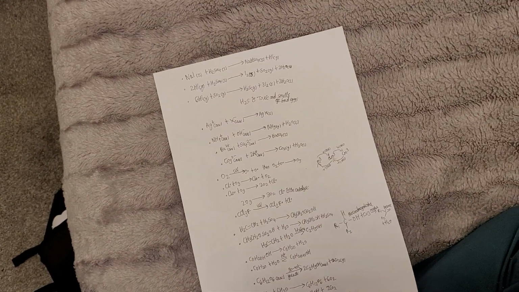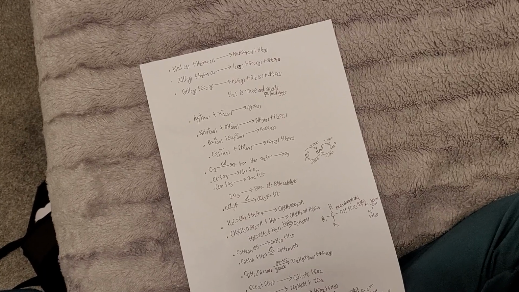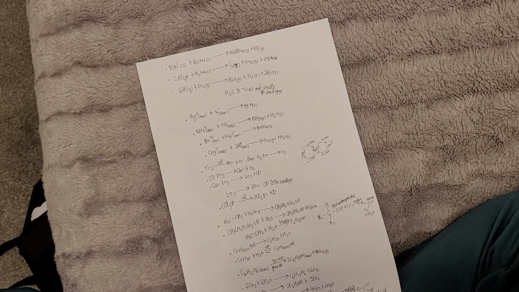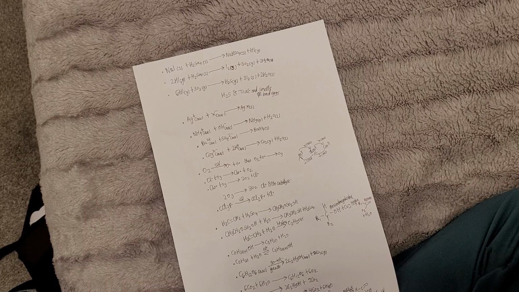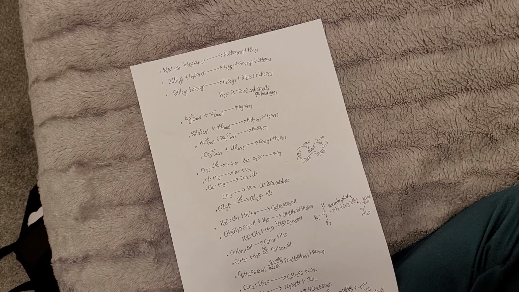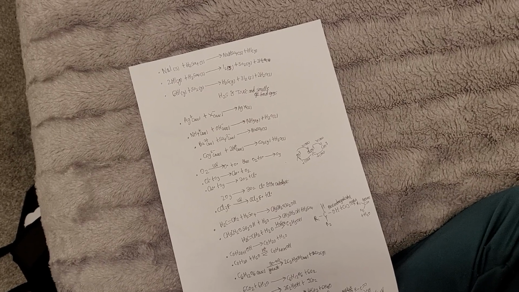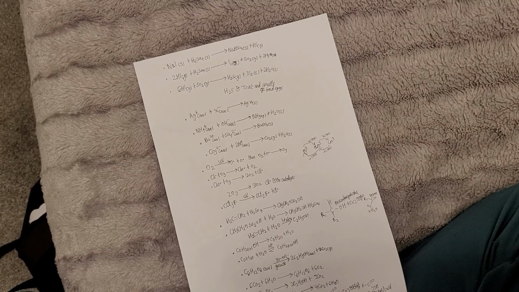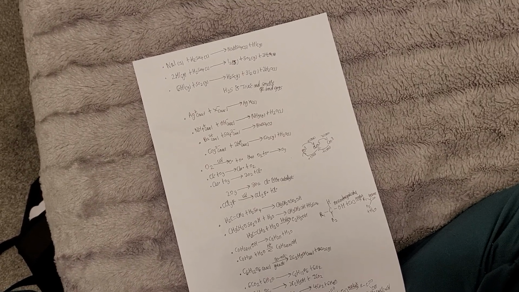Then I've got the reactions of sodium iodide: NaI solid plus H2SO4 liquid to form NaHSO4 solid plus HI gaseous. Then 2HI gaseous plus H2SO4 liquid to form I2 solid plus SO2 gaseous plus 2H2O liquid. Then 6HI gaseous plus SO2 gaseous to form H2S, hydrogen sulfide gaseous, plus 3I2 solid plus 2H2O liquid.